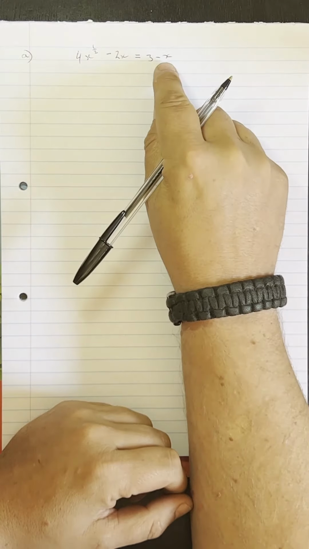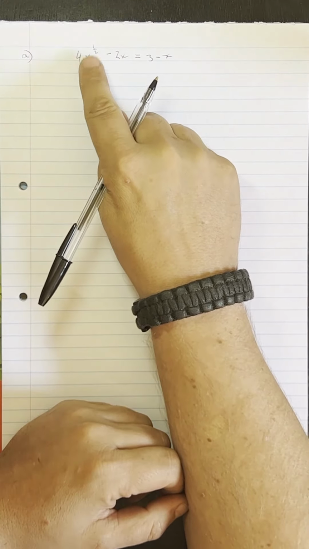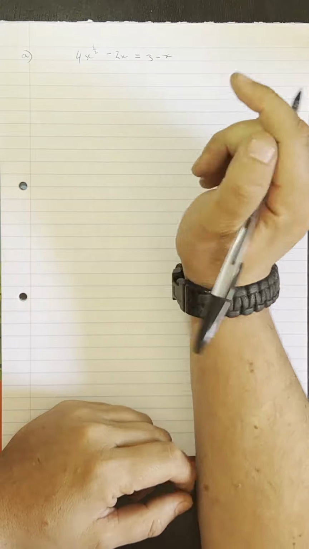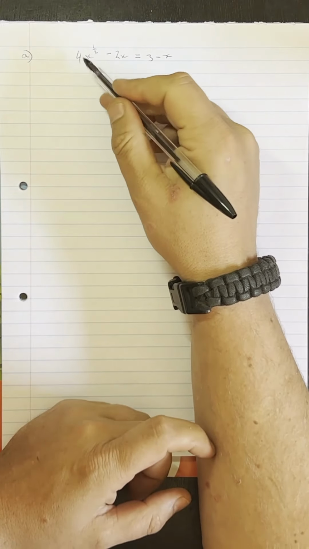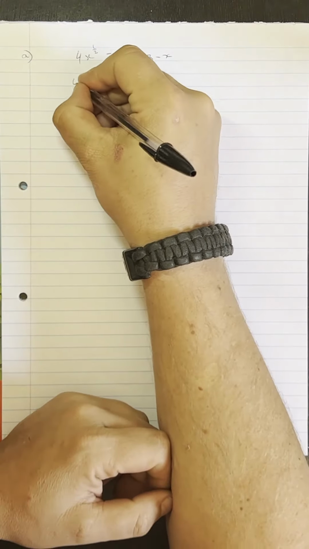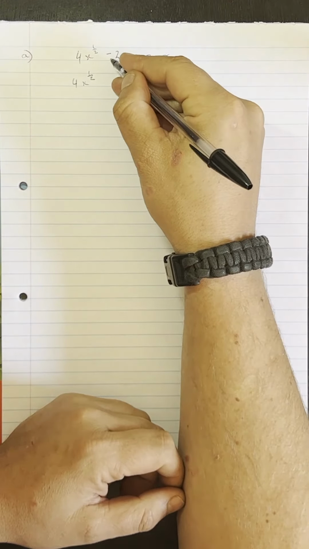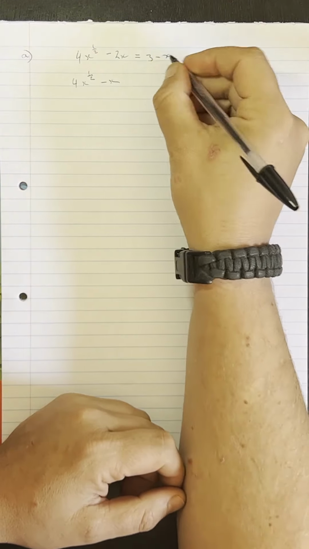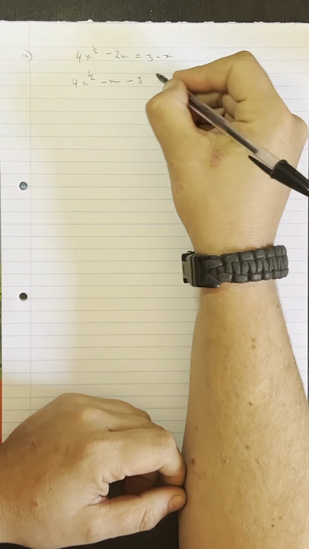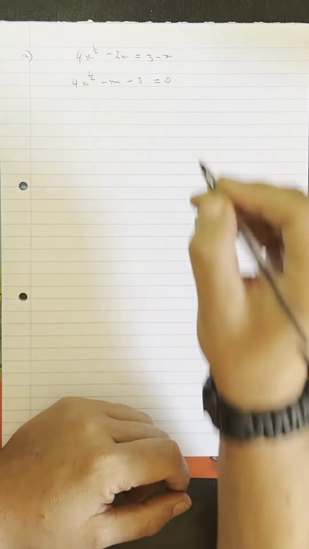What this is going to do is help me find out what the x value is where they are equal. I'm just going to take everything to the one side. Take this to the side, becomes a plus, so we get here minus x minus 3 equals 0.